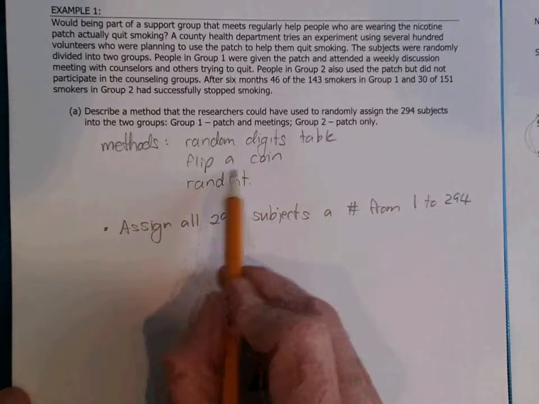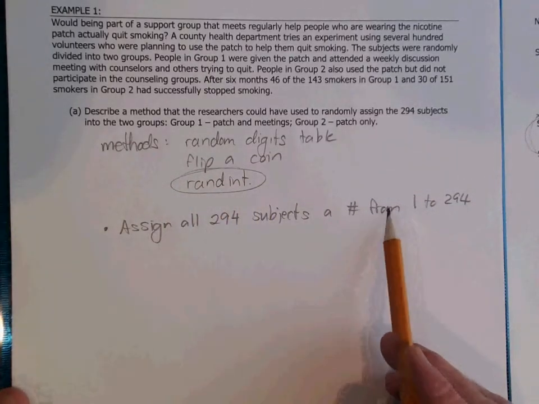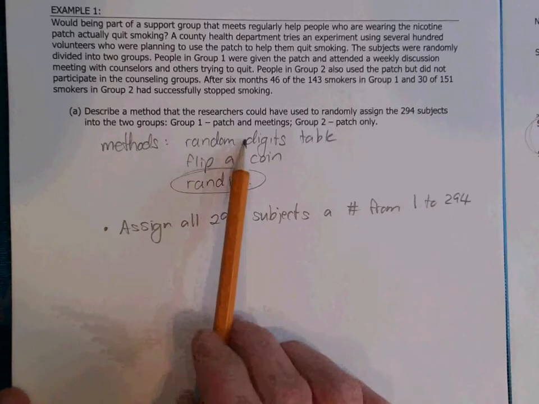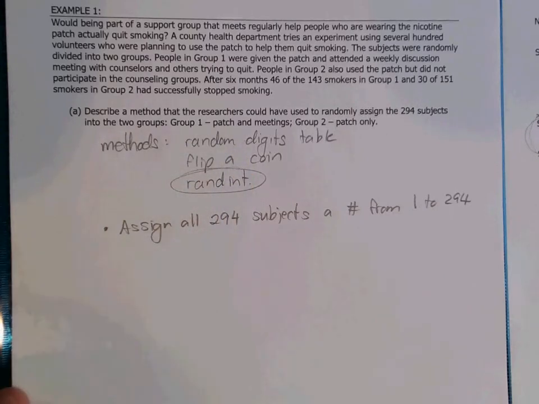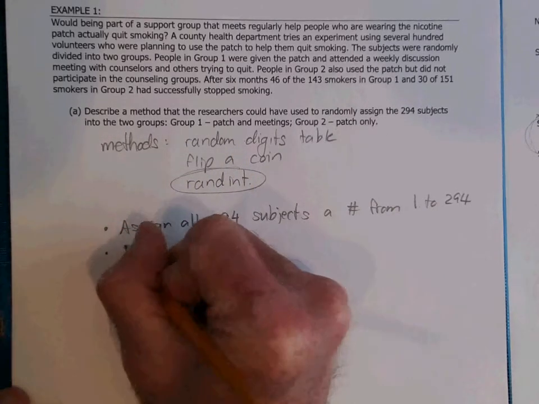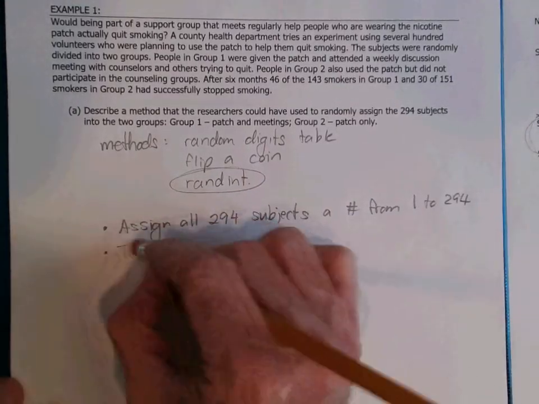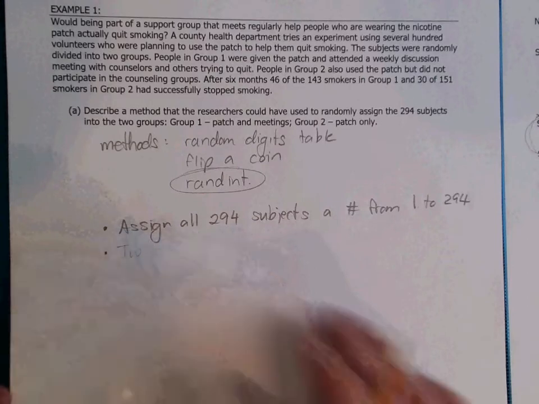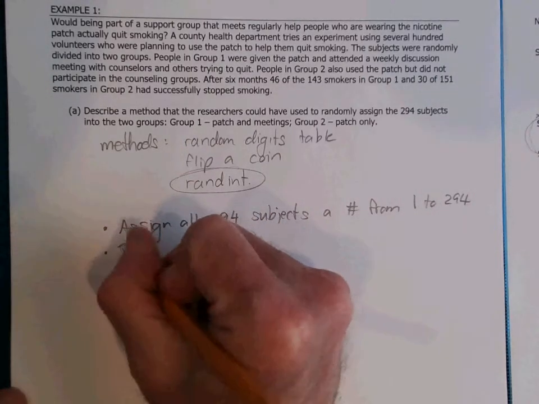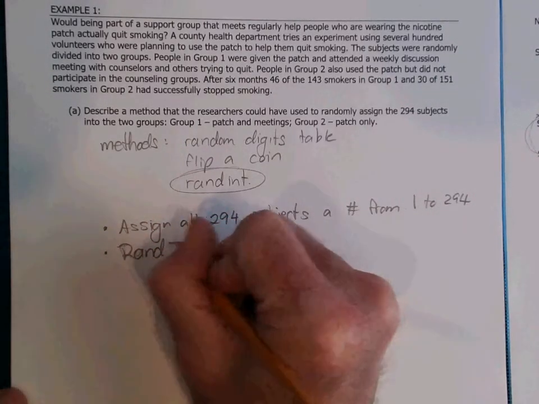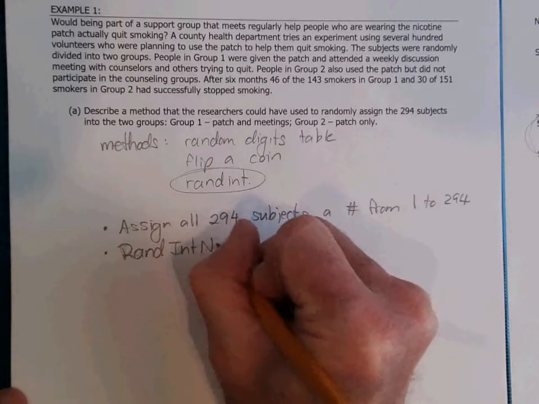I'm actually going to use my calculator, so I don't need it to be 001, which I would need for the random digits table. Second bullet is also step 2. I'm going to use randint, no repeat.